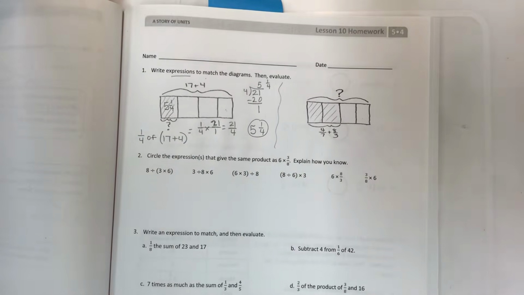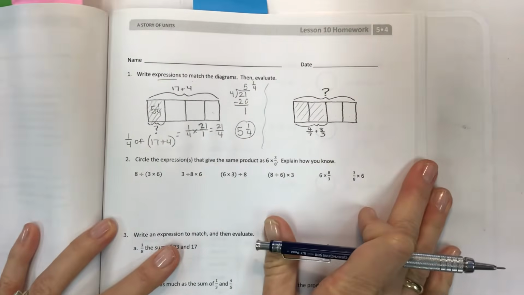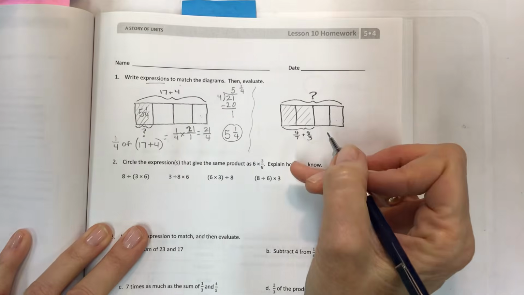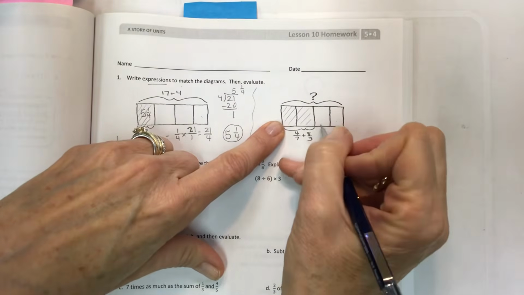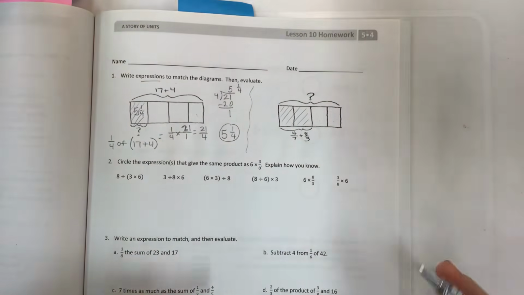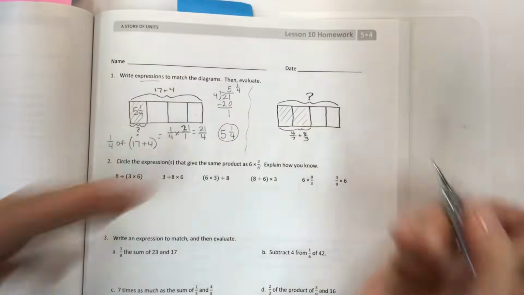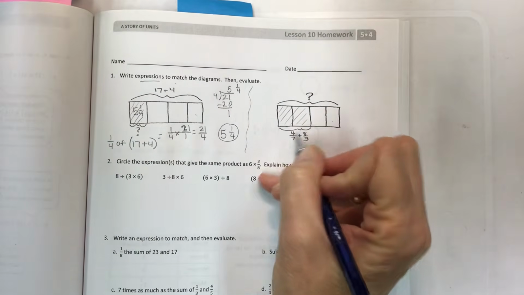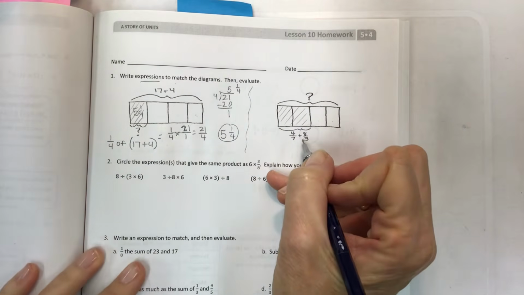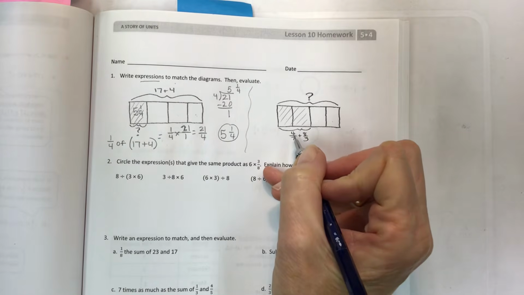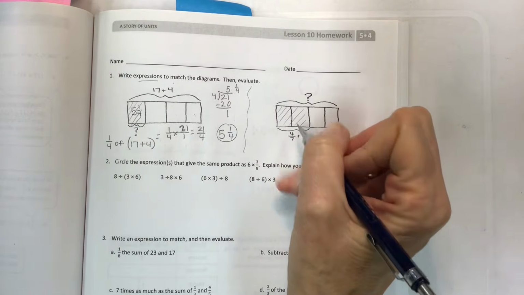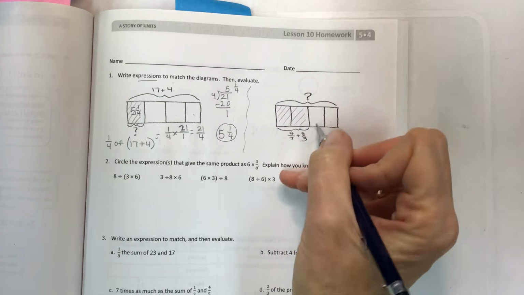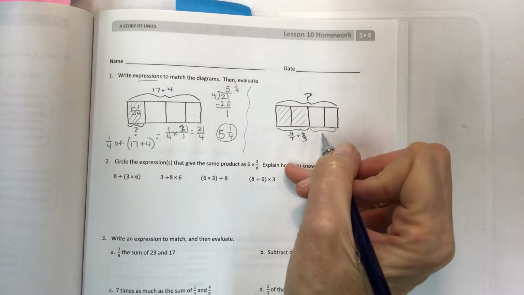This one, I don't know, I think it's harder. It looks harder. It is harder. So we have 2/4 or half of this missing amount. But the total, the sum, is not given to us. So we need to get the sum of these, and then we have to double it.